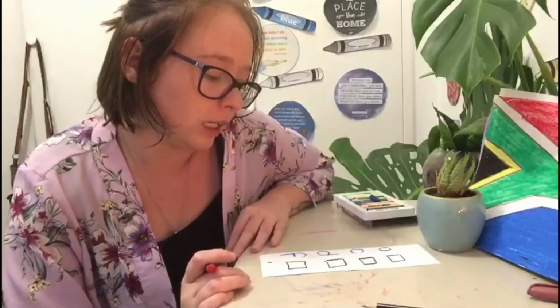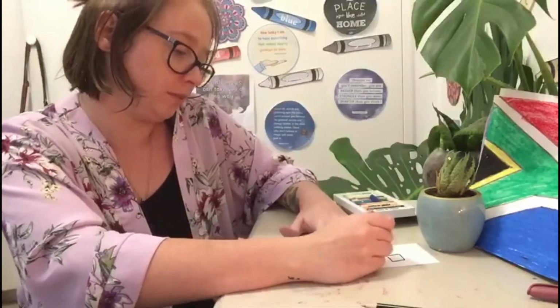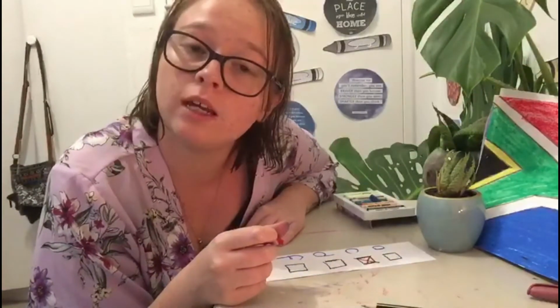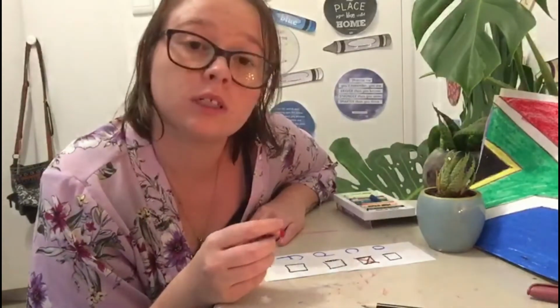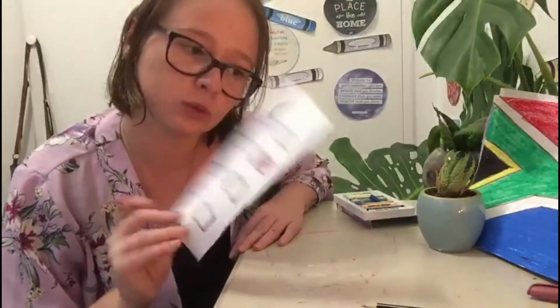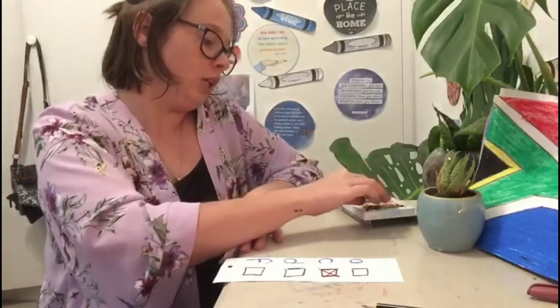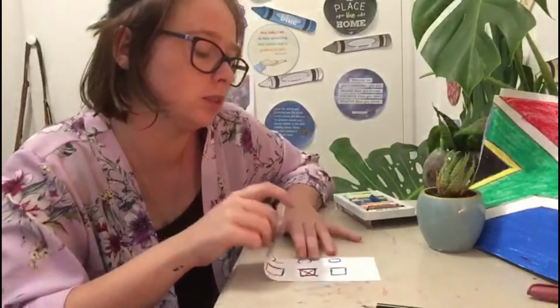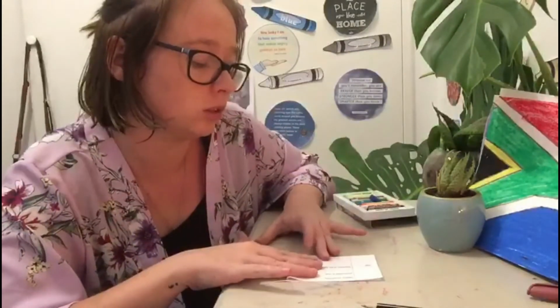Now the letter I like the most is C, because C can stand for C and K. So it can be K for cat or C for city. So I think C is pretty cool, so that's why I'm voting for C. Now I showed you what I voted because I have to show you how to vote, but then no one else saw how I voted, so then I close it and I put it somewhere to count later.